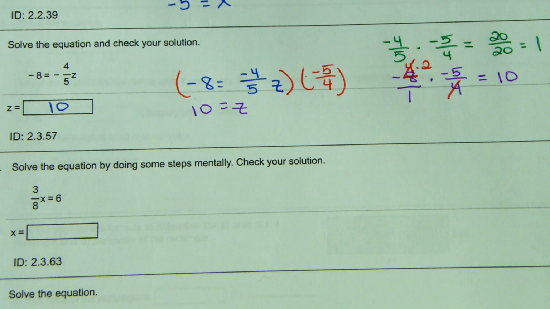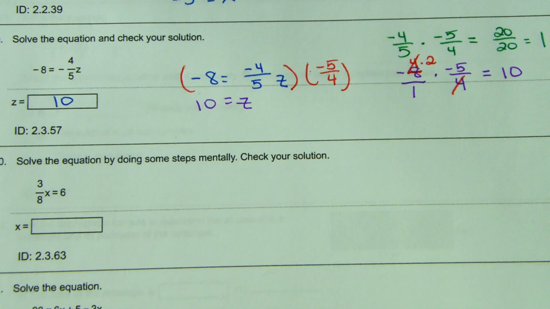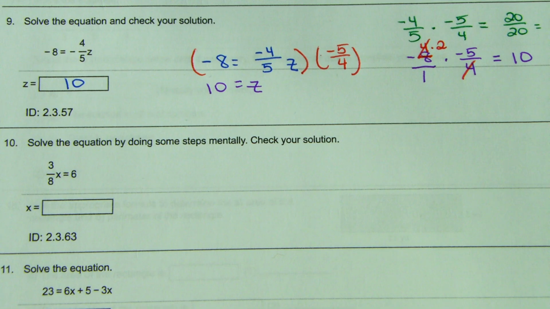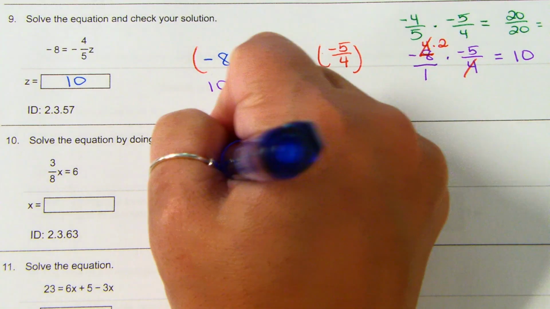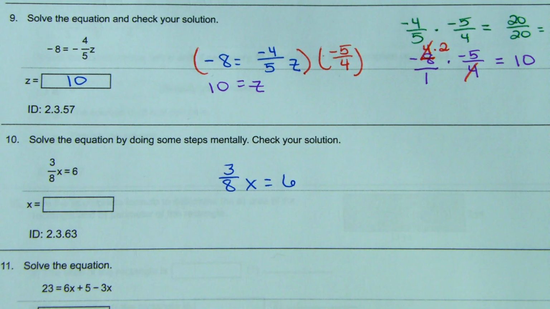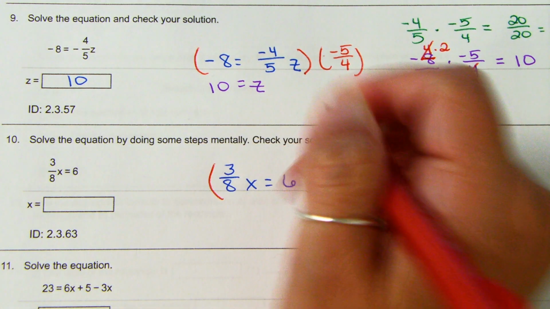And then again, I generally like to do my simplification before I do my multiplication. And I notice that I will have an 8 on top and a 4 on bottom, and I know that 8 is 4 times 2. Which means I have a 4 on top and a 4 on bottom, so I cancel those out, meaning I'm going to be taking a -2 times a -5, and on the bottom it's just 1. -2 times -5 is a positive 10.